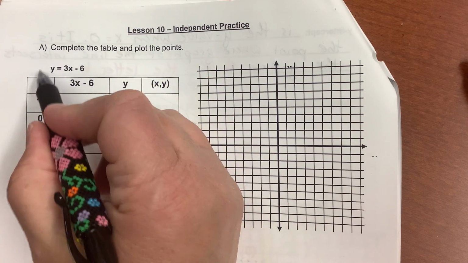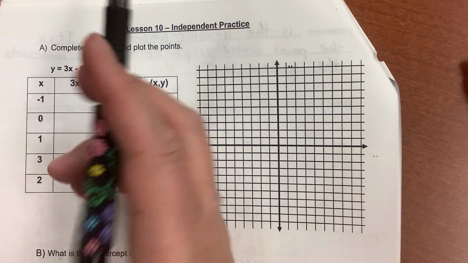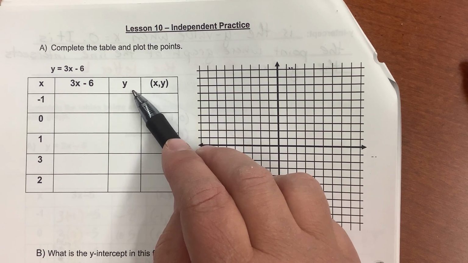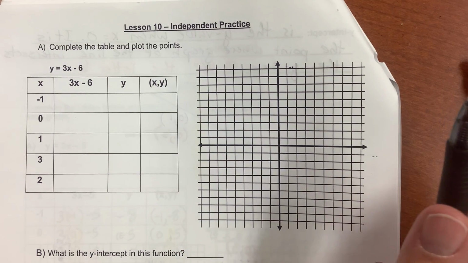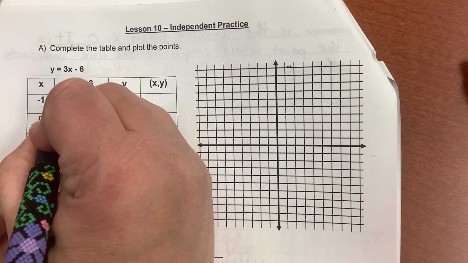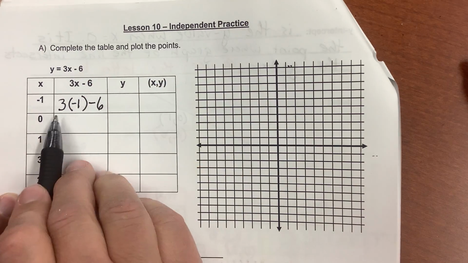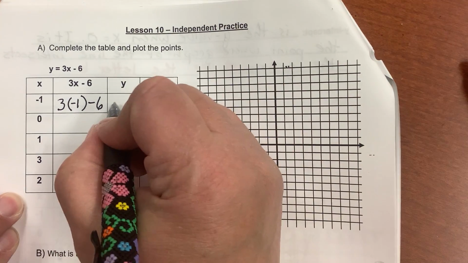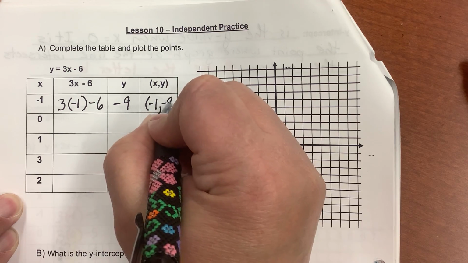So we have here the equation or the function rule. The domain is the x value, the rule is 3x minus 6, the range is all of the y values, and the coordinates are x and y, and those are the points we're going to graph. So let's complete the table and plot the points. 3 times -1 minus 6. 3 times -1 is -3. -3 minus 6, -9. So we're going to graph the point -1, -9.